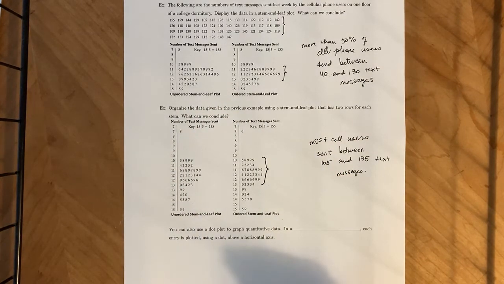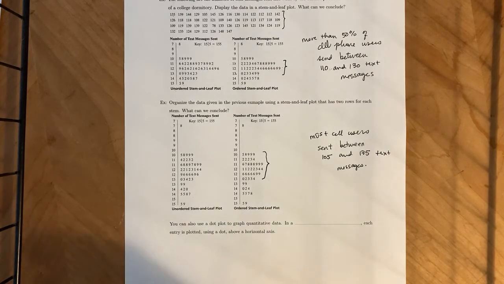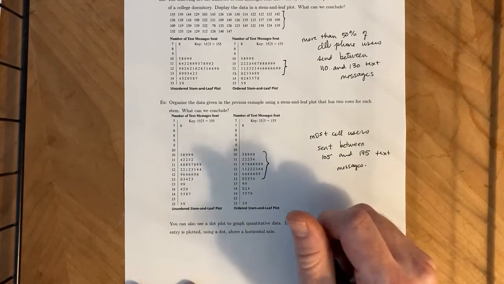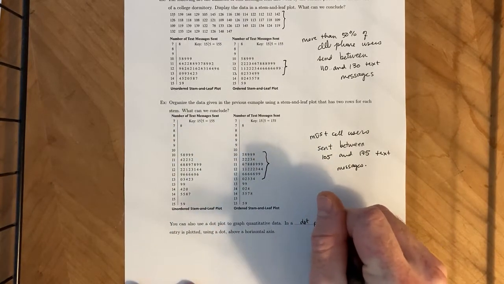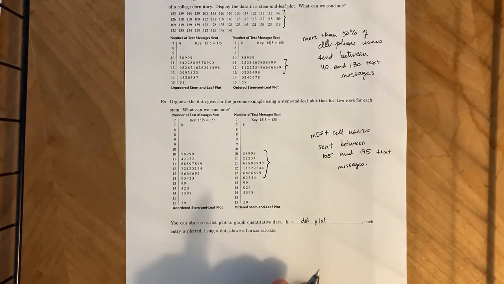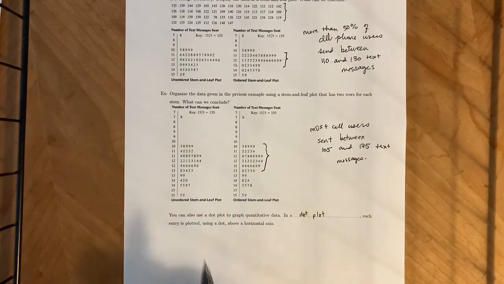Another way to visualize data that's similar to a stem and leaf plot is called a dot plot. So in a dot plot, each entry is plotted using a dot above a horizontal axis. And we'll see a picture of that on the next page.